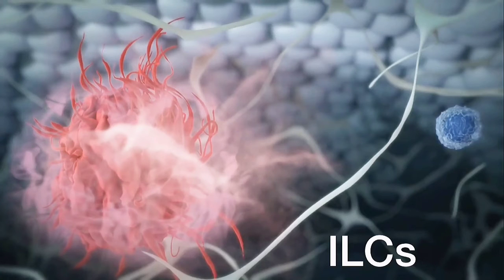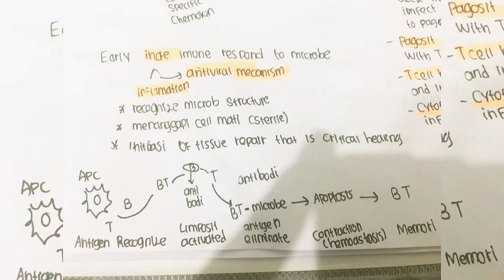After we know about the components in innate immunity, I will explain the steps of how innate immunity works. The first step is antigen recognition. Antigen is recognized by APC. What is APC? APC is antigen presenting cell, especially dendritic cell and lymphocyte. So APC will capture the antigen and bring it to lymphocytes.